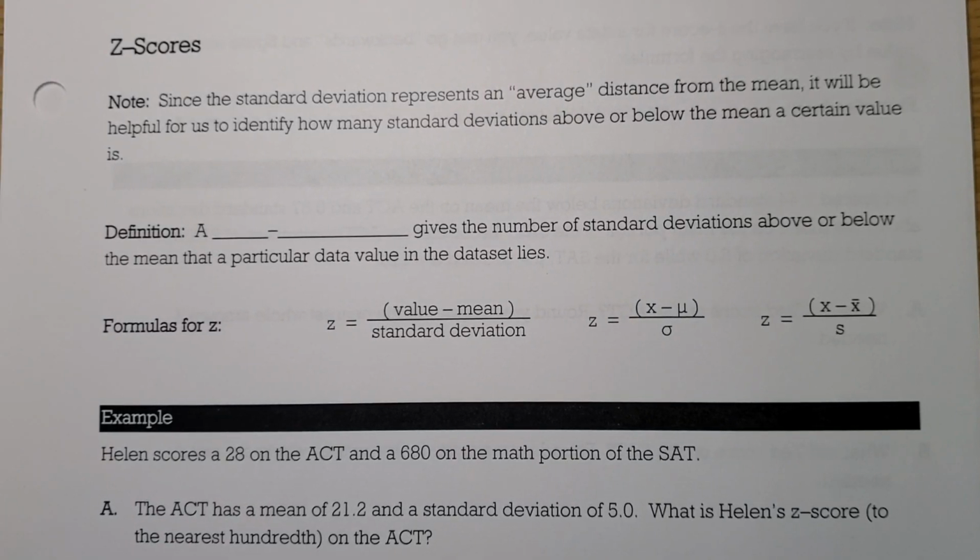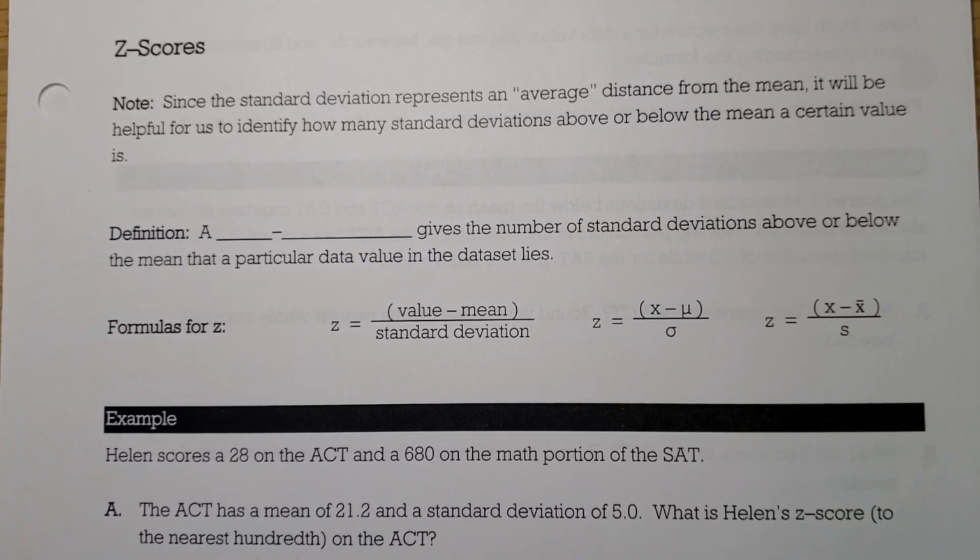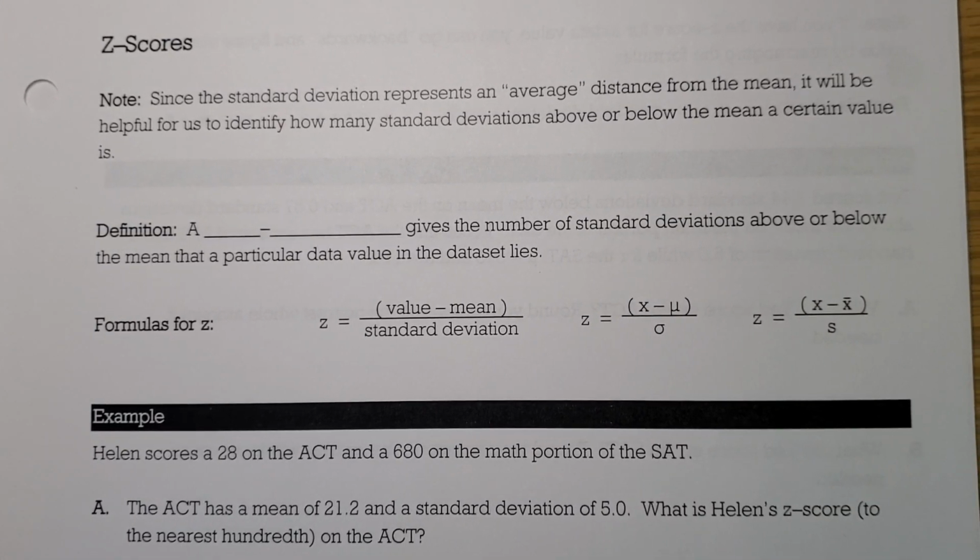Hi everybody, I'm Professor Rad, and in this video we're going to discuss z-scores. So far in our numerical summaries of data, we've looked at measures of center, which tell us what's typical in a data set. We've explored measures of dispersion, which tell us how spread out the data set is.